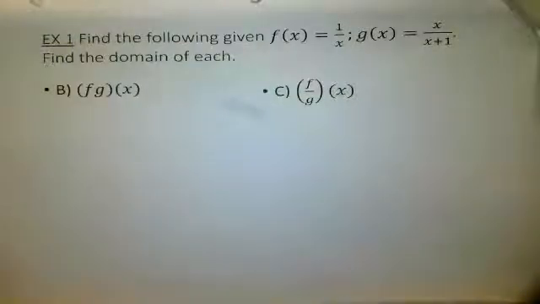All right, so example 1. Example 1, find the following. Given f of x equals 1 over x and g of x equals x over x plus 1. And also find the domain of each.